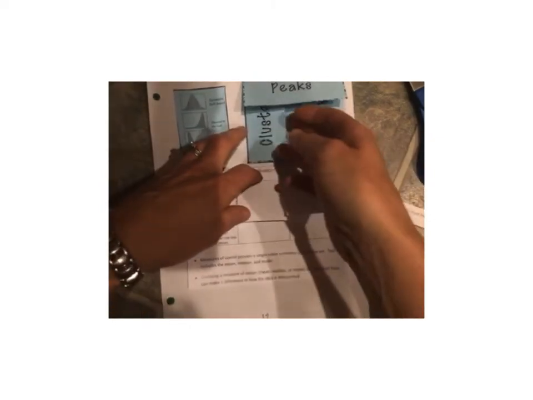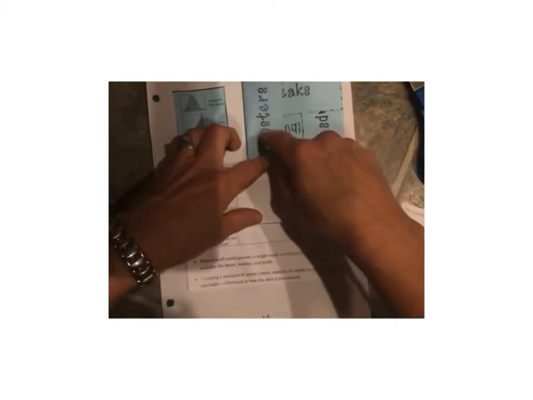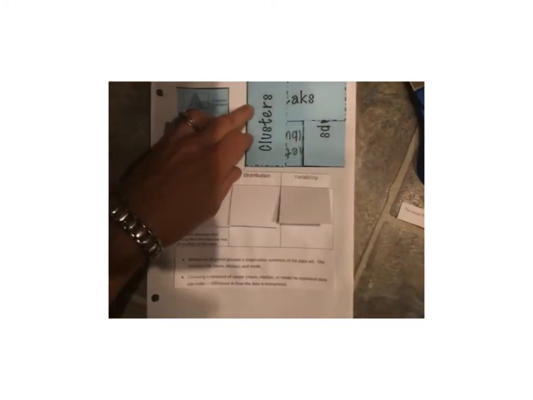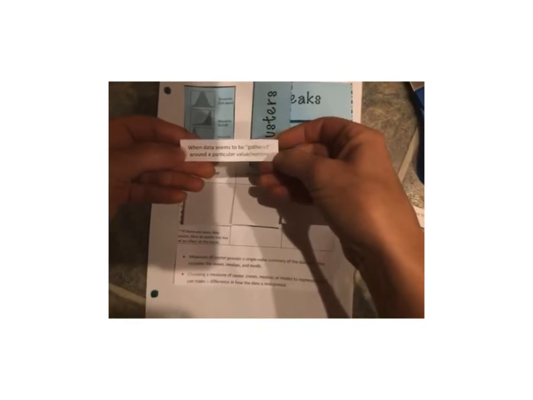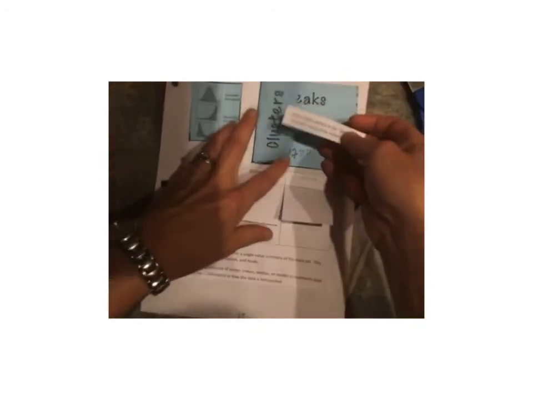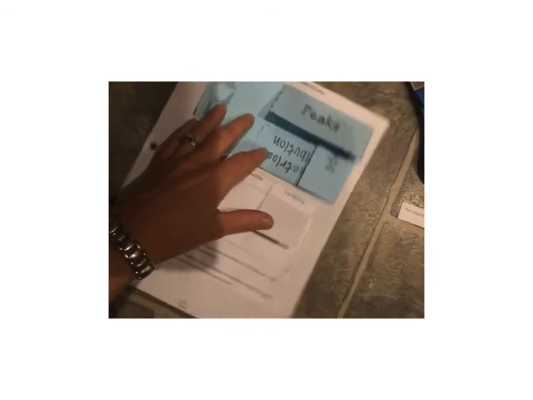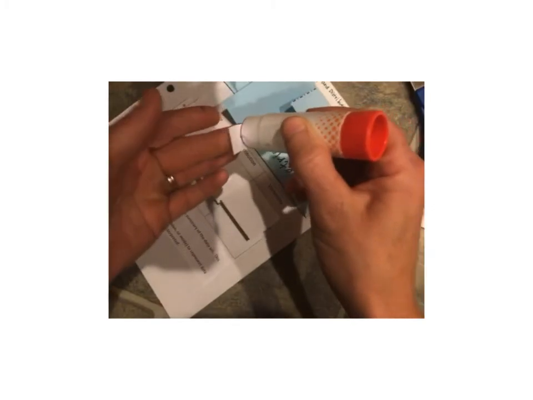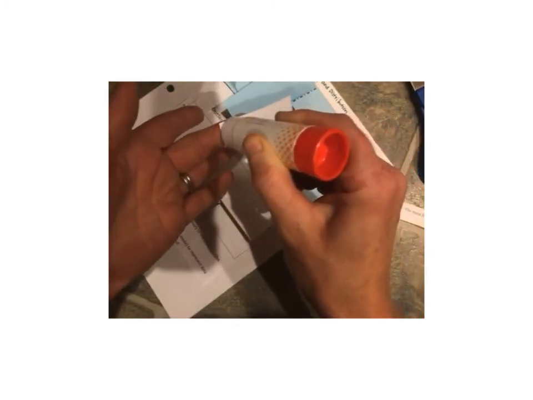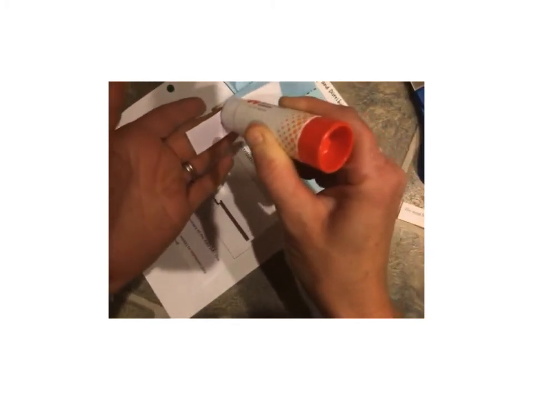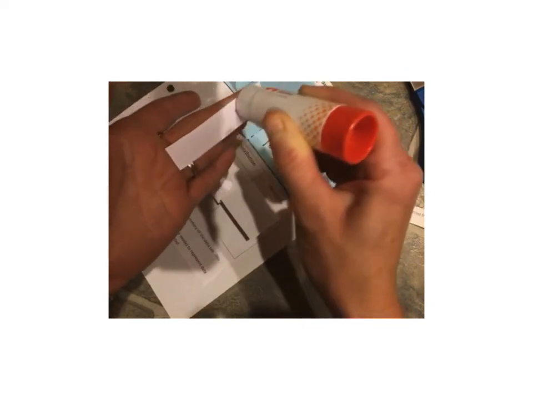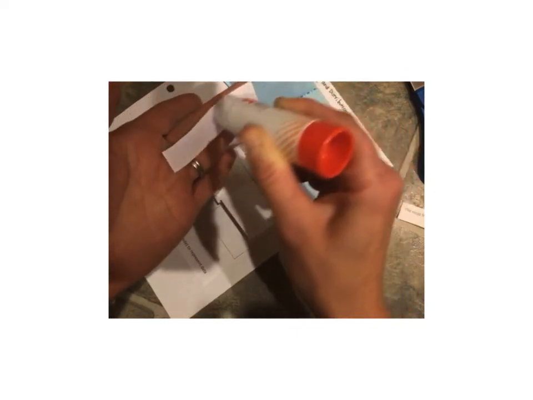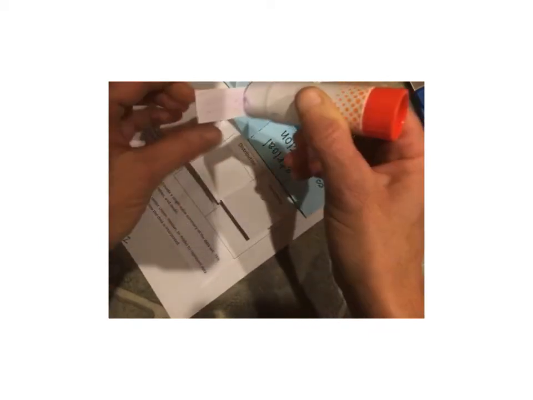So I'm looking for the word that says a cluster. Okay, a cluster is when the data seems to be gathered around a particular value or number. You may or may not have at some point in your life eaten a peanut cluster. A peanut cluster, or some other sort of chocolate, is a cluster of peanuts with chocolate around it. So they're all together, okay? So cluster is when you have a whole bunch grouped together.